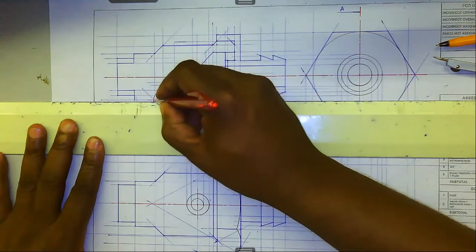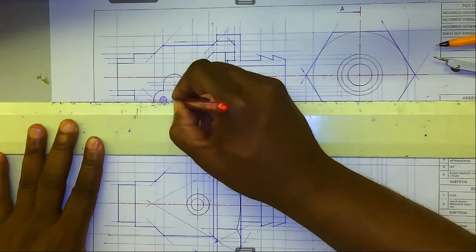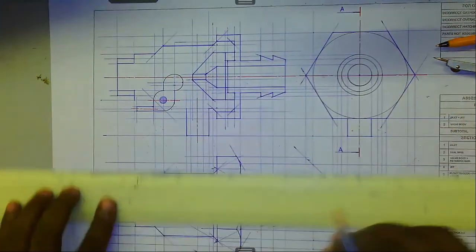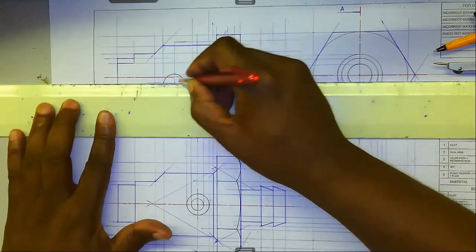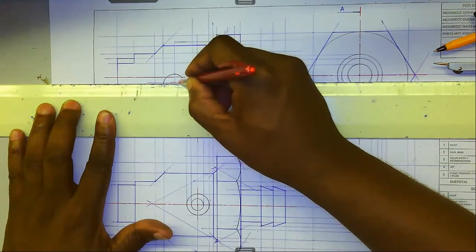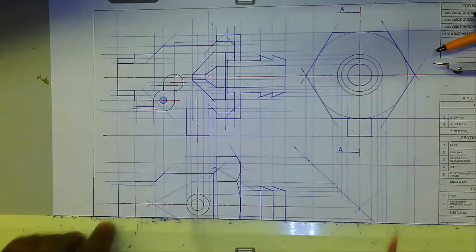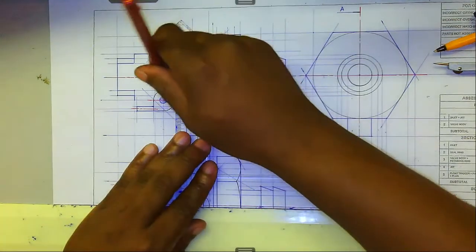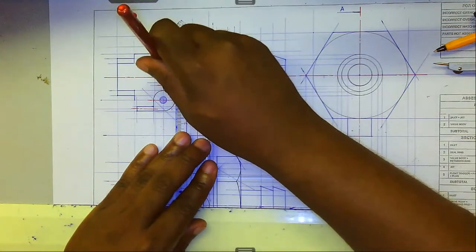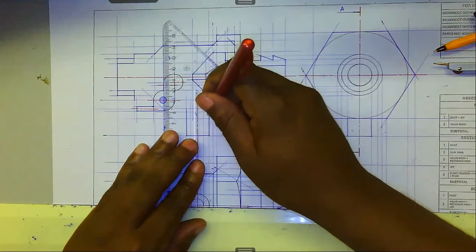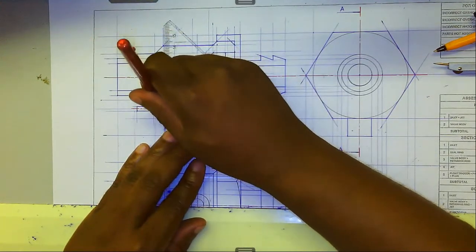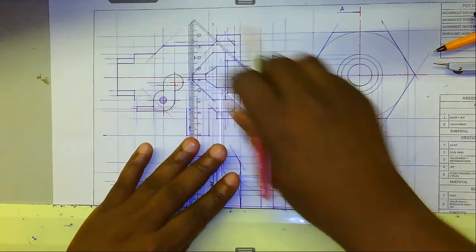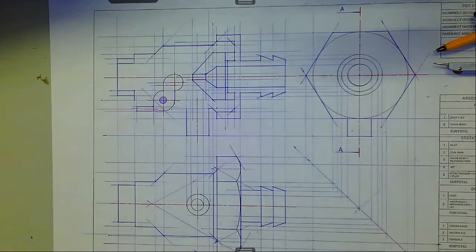Also come here, show the center line like this. Let's show the center line, and also here. So there you can also show center line. Like that. Those are the center lines which are required.